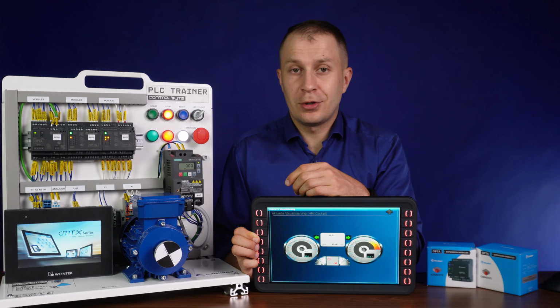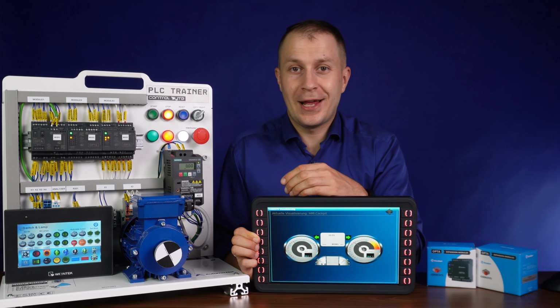Remember, even the best PLC code looks boring until you add some blinking lamps on the screen.